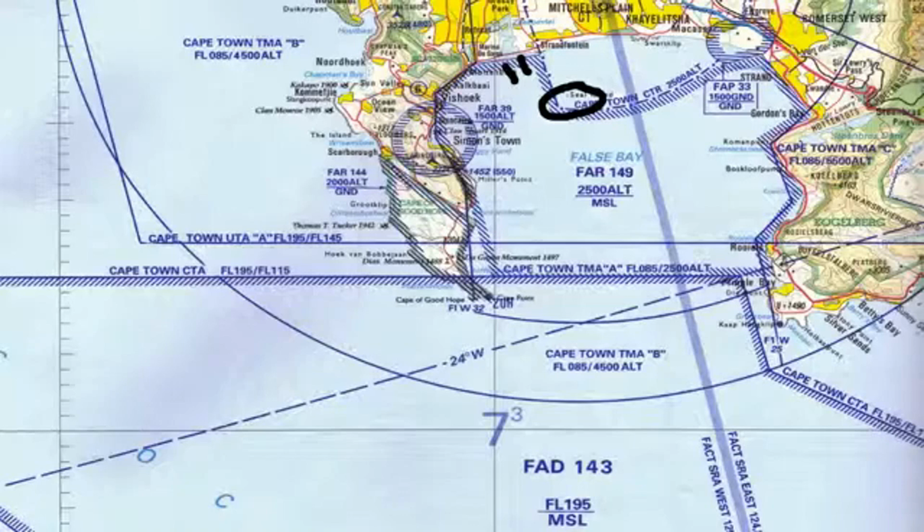So rather than be surprised, identify with procedures prior to getting airborne, and take note as well that the FAR 149 stretches almost all the way down towards Cape Point, as you can see by this corner reference over here. It's pretty much all the way down towards Cape Point, and then coming across here towards Springle Bay in the False Bay area. This is a serious amount of airspace that you need to be aware of.